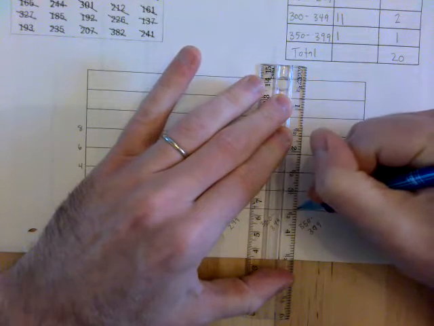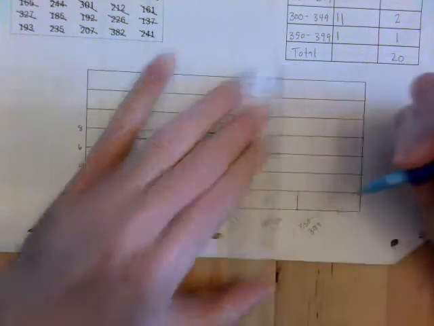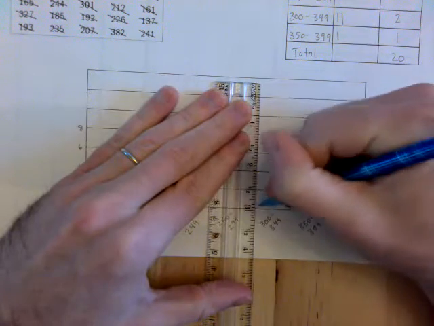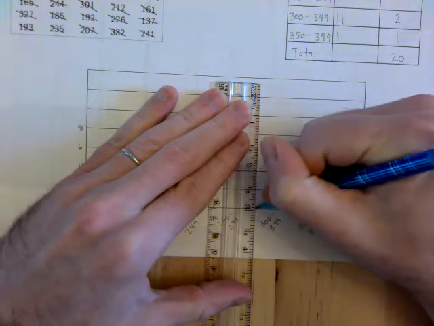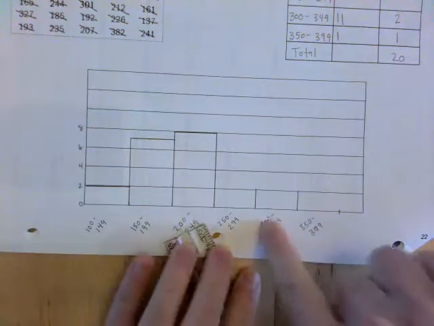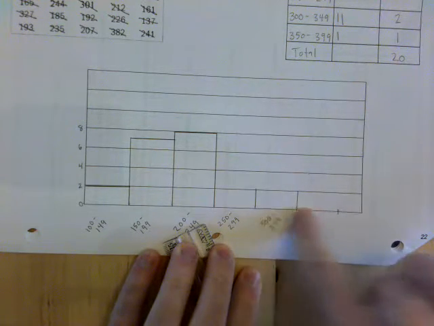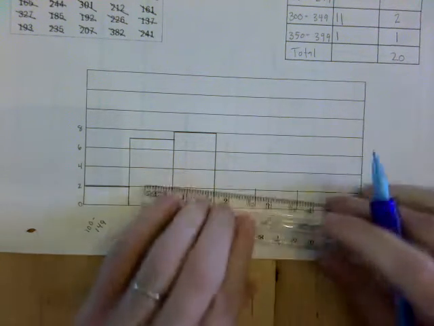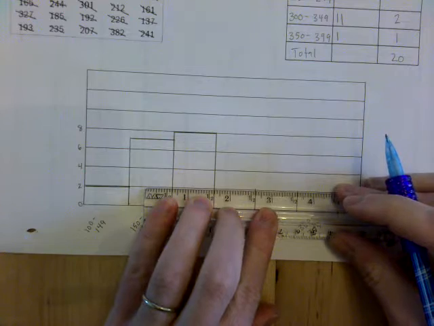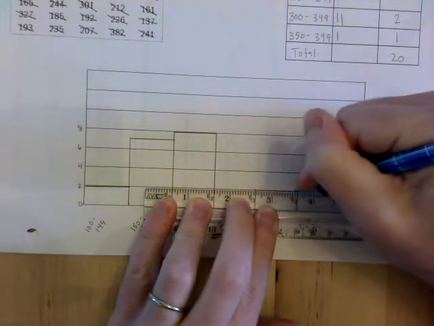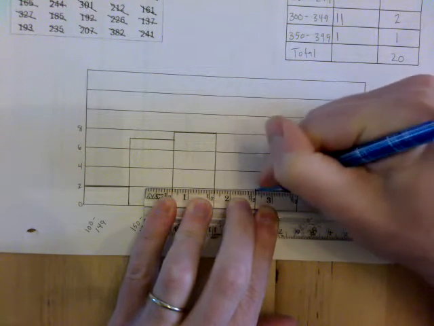So I'm going to go to the right. I'm going to go up to 2. And this is where my bar starts. So I'm going to go up to 2 here. So there's the 300 to 349 bar. It's right in that area. And I'm going to sort of make a little top here, darkening that line.